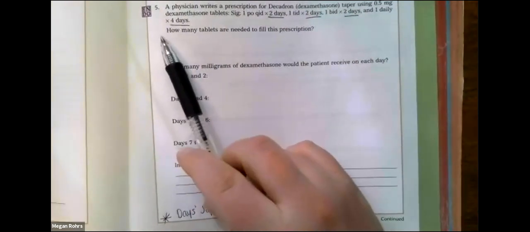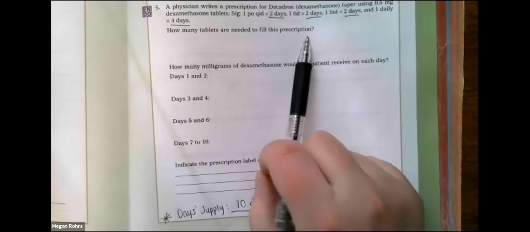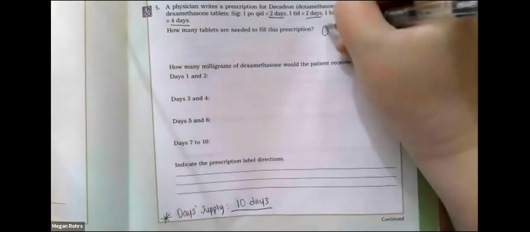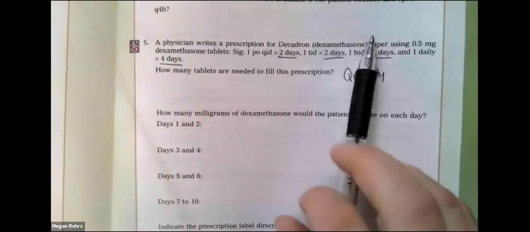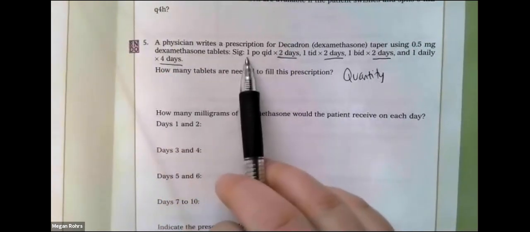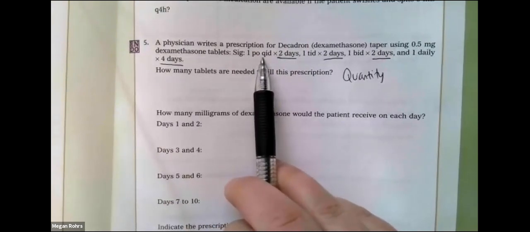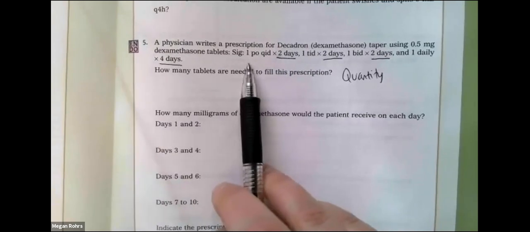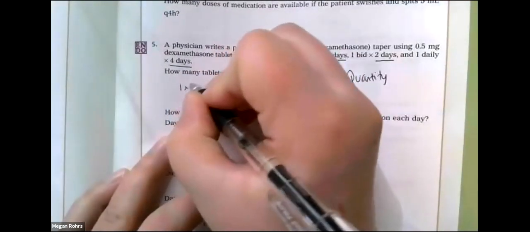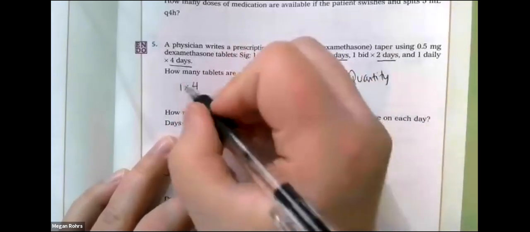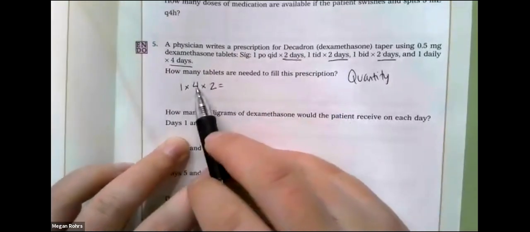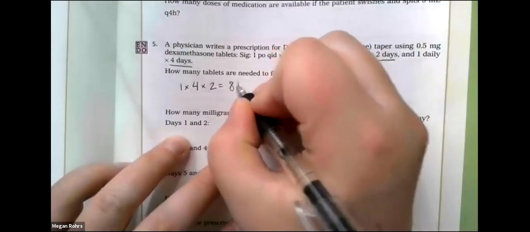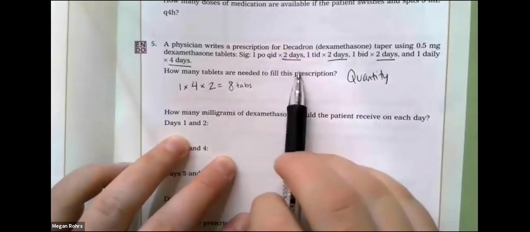Okay, so this question here says, how many tablets are needed to fill this prescription? So here we're looking for the total quantity. So how much are they getting in total here? So we have 0.5 milligram tablets. They're taking one tablet 4 times a day for 2 days. So we need to write this out here. They're taking one 4 times a day for 2 days. So if we just look at this section here, 1 times 4 is 4 times 2 would be 8 tabs here. And then we'll break it down into each section.